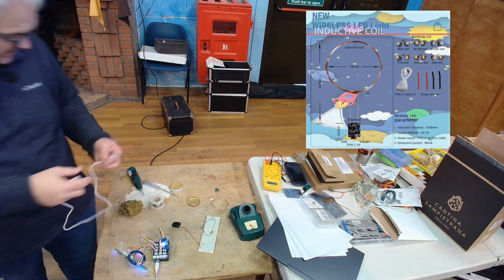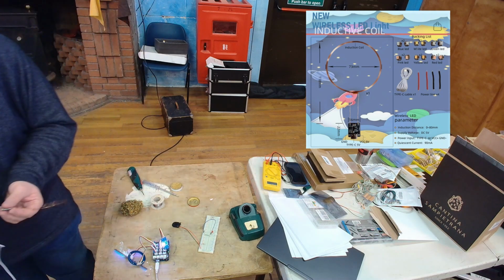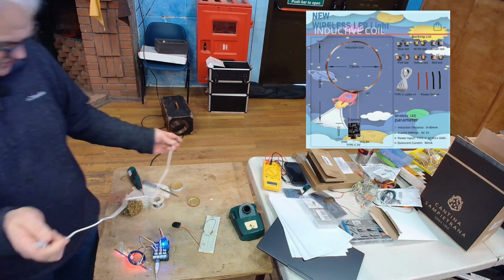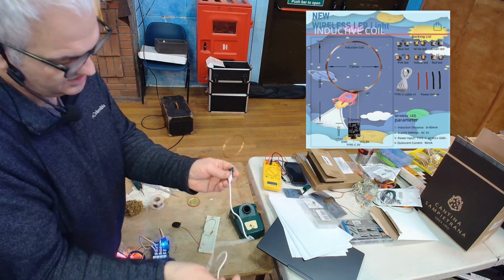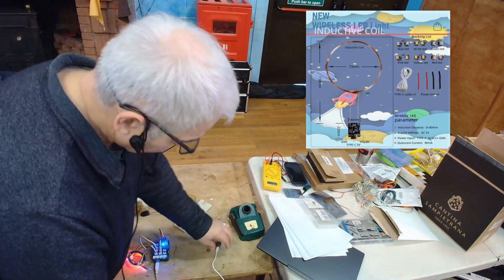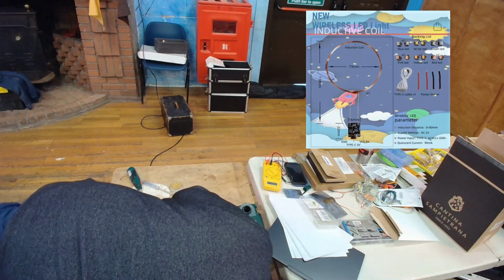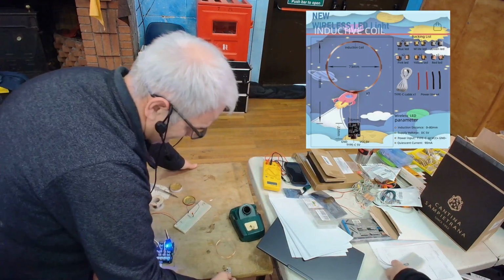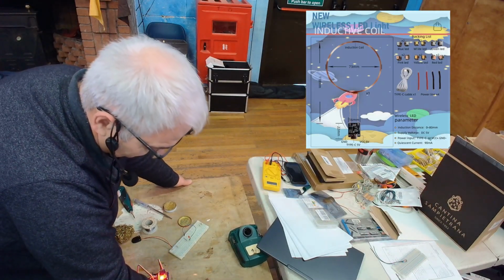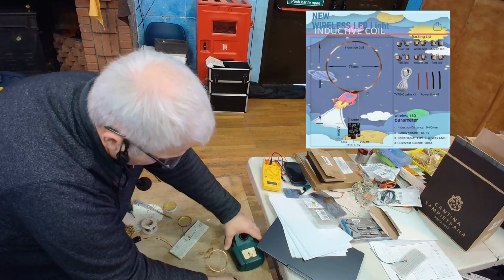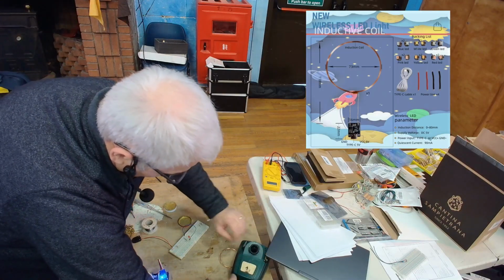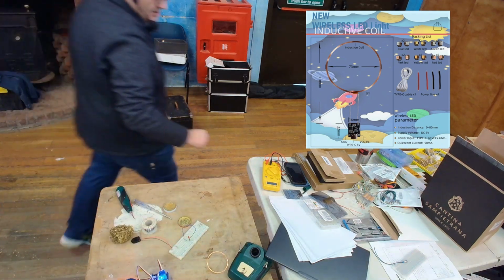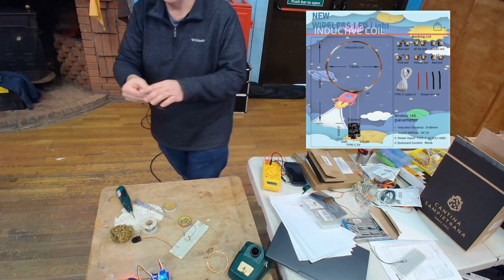So this is a little kit I picked up off Amazon. It was under €20. It comes with this coil and a little USB connector, and it also comes with these little LEDs.